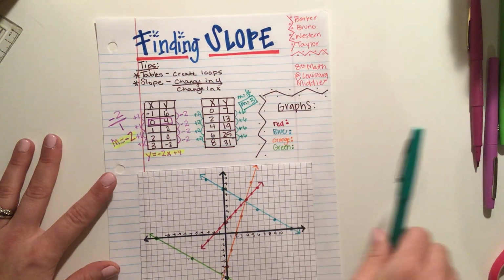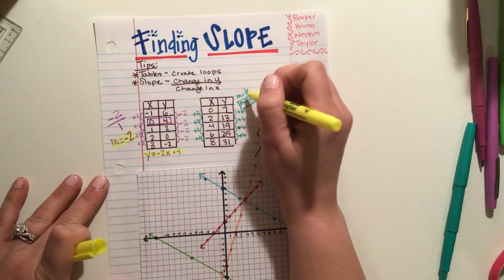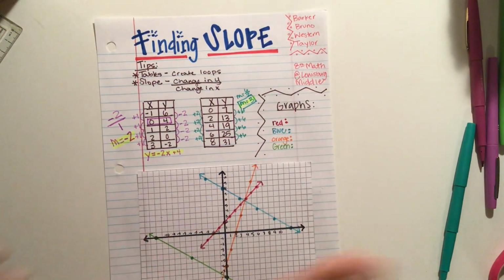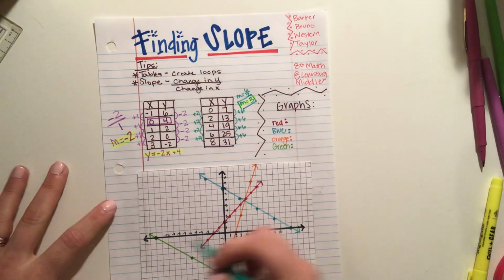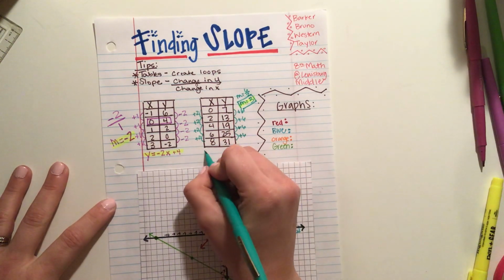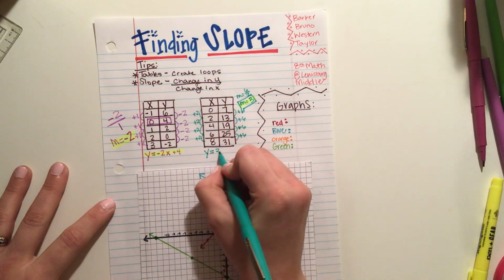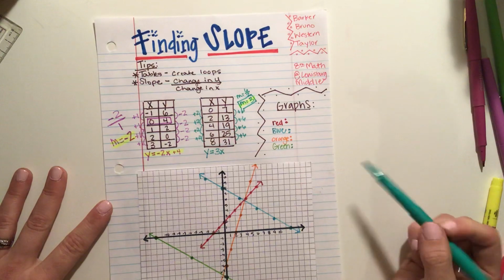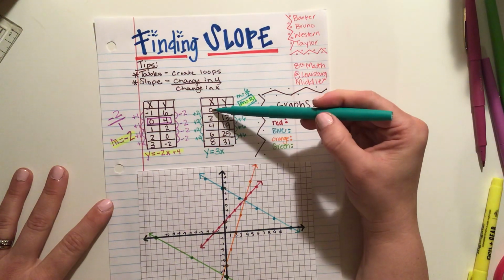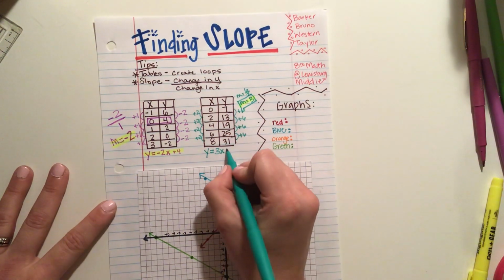So if m is 3, that's our slope. If the question says, what is the slope of a table? It's 3. What if your question says, what's the full equation of this table? y equals 3x. And is there a 0 value for your x? Yep. What's lined up with it? A 7. So plus 7.